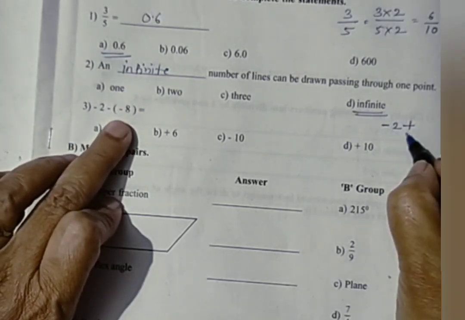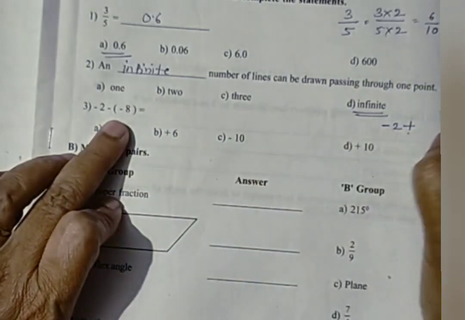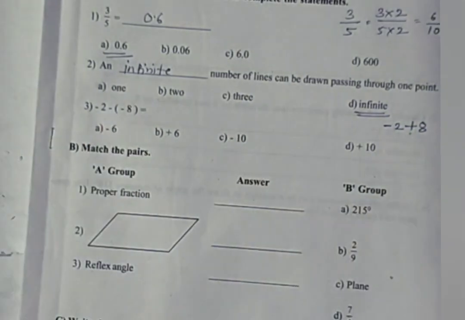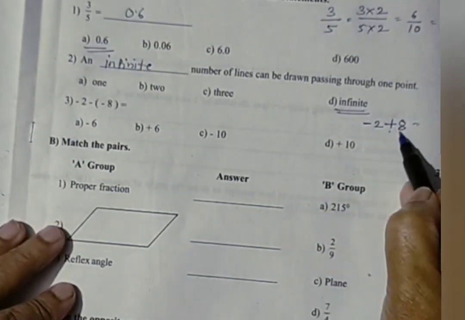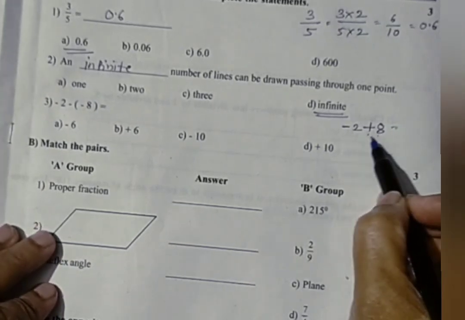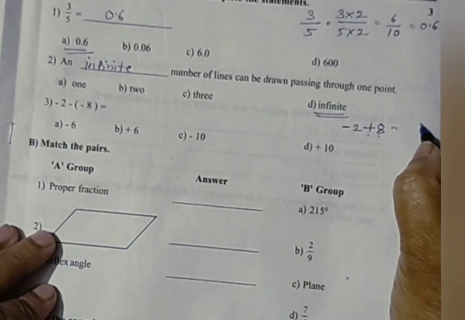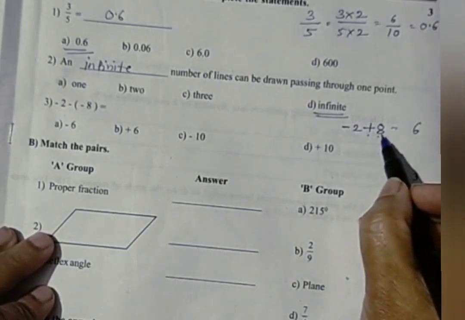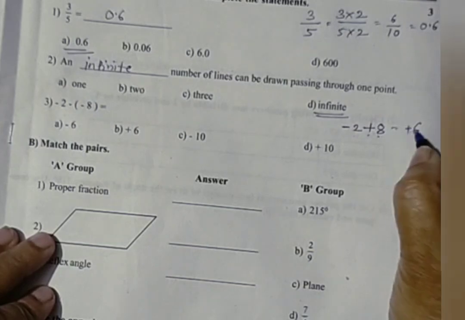So plus, opposite of -8 is 8. Addition of two numbers, signs are different, so subtract 2 from 8, that is 6, and give the sign of the big number. Big number is 8, so it is positive 6.